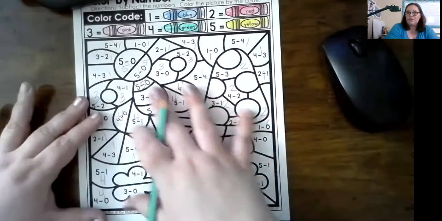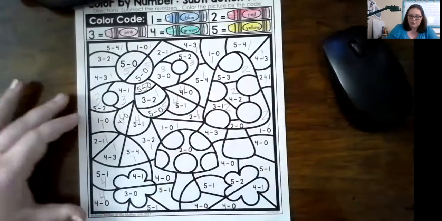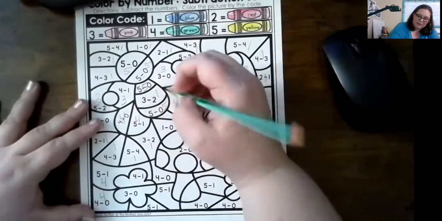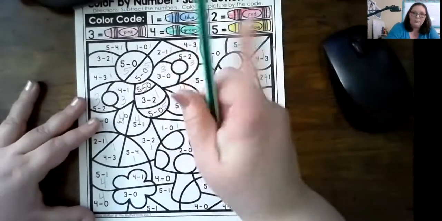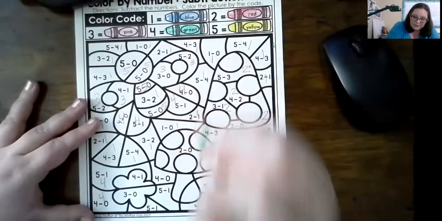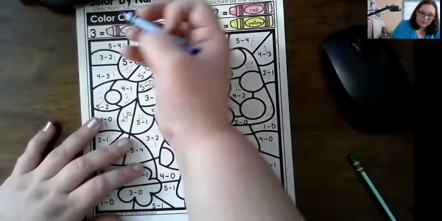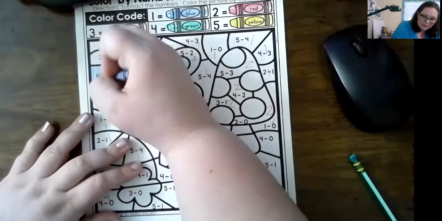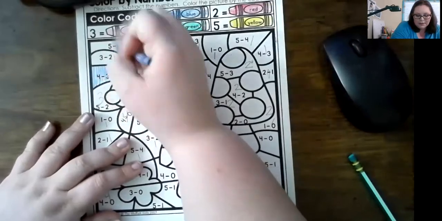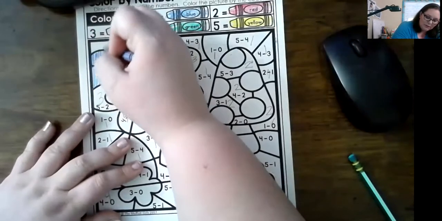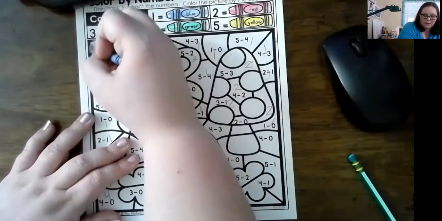Okay, so you'll just keep working your way through. Okay, can't really see that too well. I want it to be seen. All right, so let's see. I have several up here that are 1s. So I'm going to color lightly so I can still see my answer.